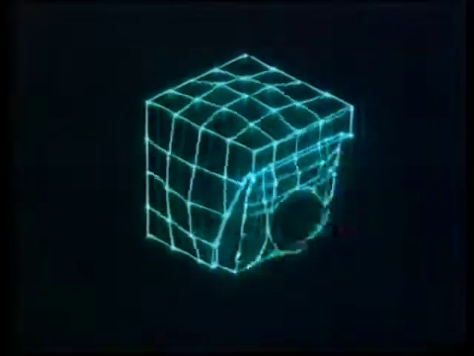This is an exaggerated three-dimensional display showing cabinet wall motion. Using the computer in this way, it's possible to design better cabinets.